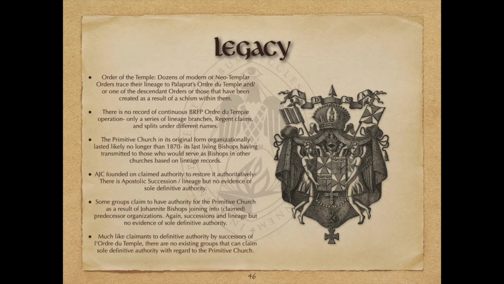Almost everybody has that lineage and that connection, but nobody actually has a record of authority, and any remnants of records of authority quickly devolve into schism, basically a set of competing claims with no single claim having evidence to say it is the definitive continuation.